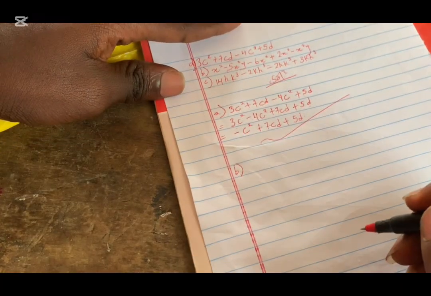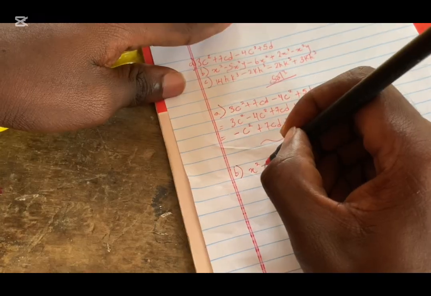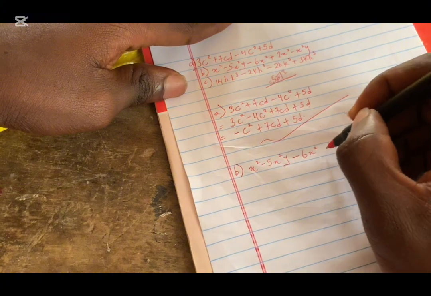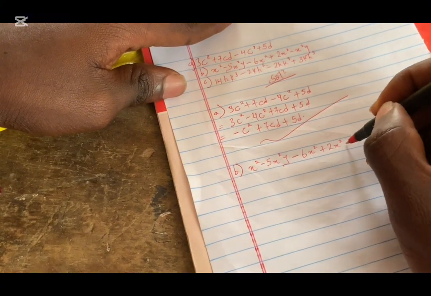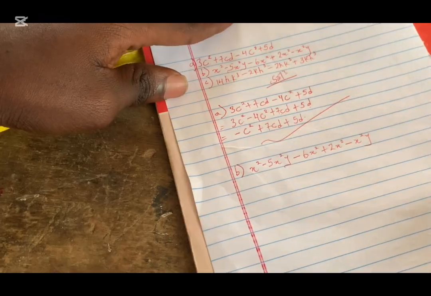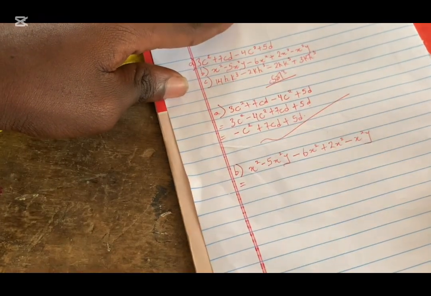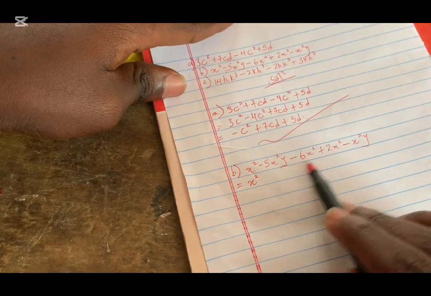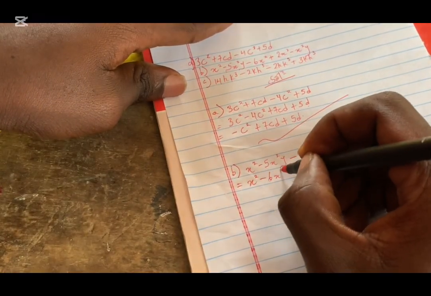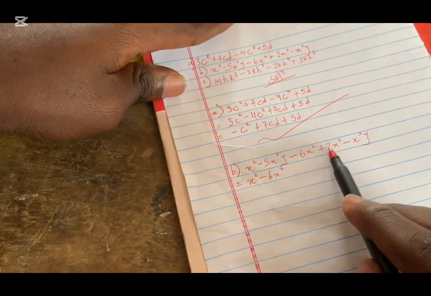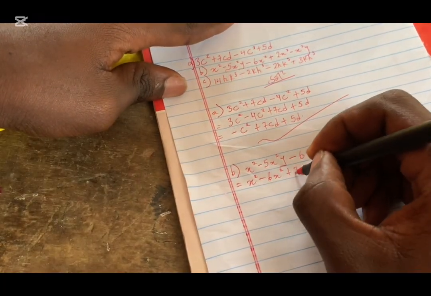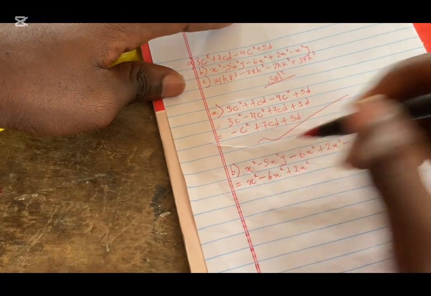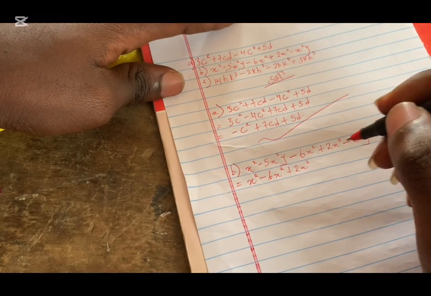That is b. We have x squared minus 5x squared y minus 6x squared plus 2x squared minus x squared y. Are you okay? Now, x squared. Do we have a family member of x squared? Yes, negative 6x squared. Any other family member of x squared? Yes, positive 2x squared, right? Let's go to the next one because we've exhausted all the x squareds.